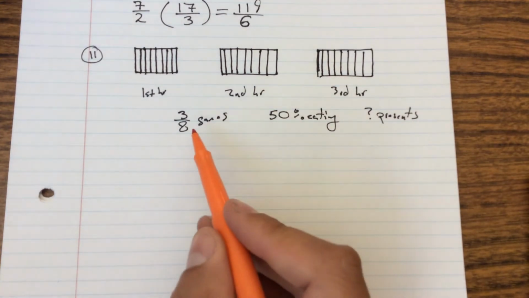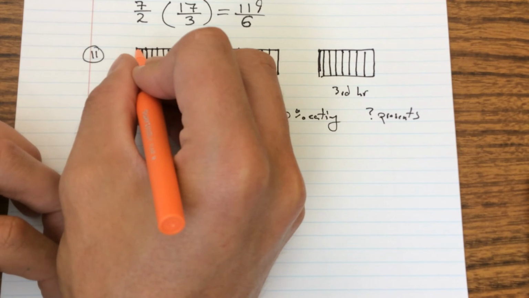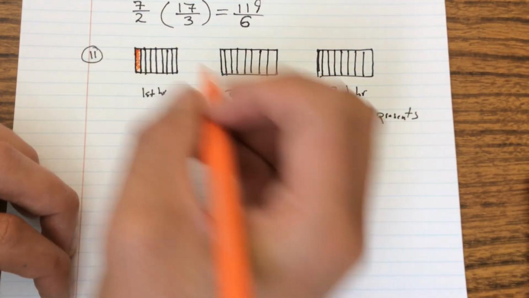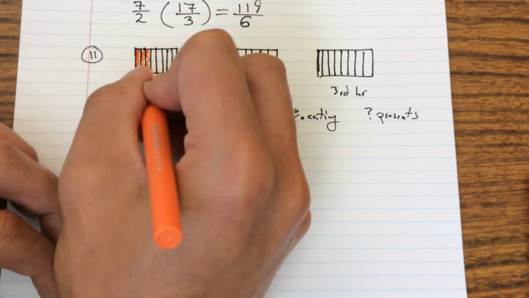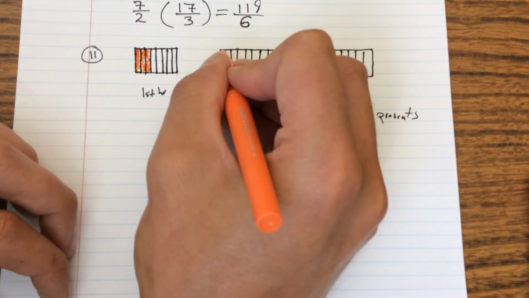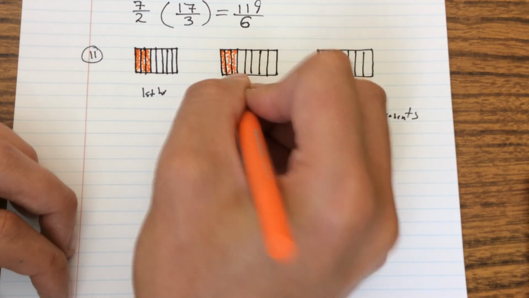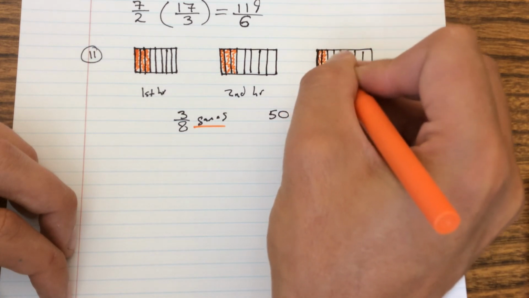So 3/8 of the time we're going to play games. So that's actually 3/8 of each hour we can think of it. That doesn't mean that was the way it played out, but that's how we can think of it. So I'm going to do these in orange. So there's 1, 2, and 3/8. The second hour, here's 3/8. And the third hour, I'm going to take 3/8 for playing games.